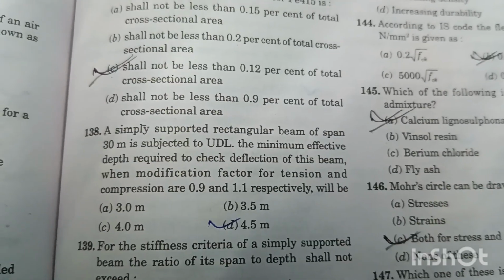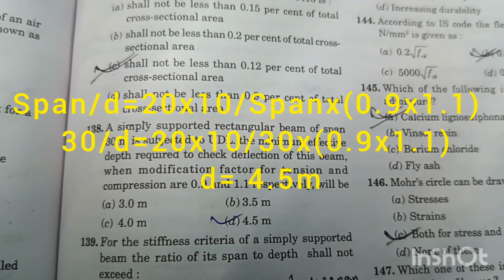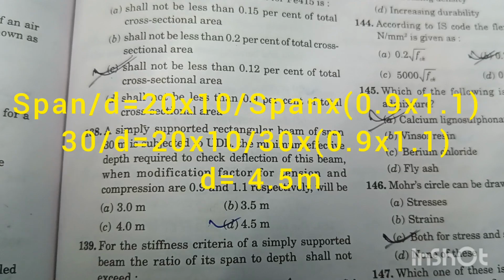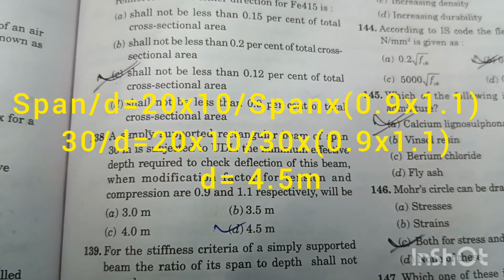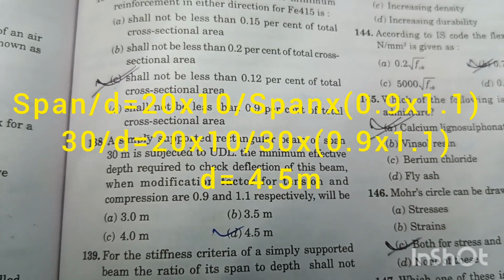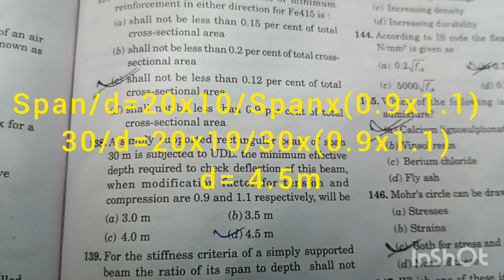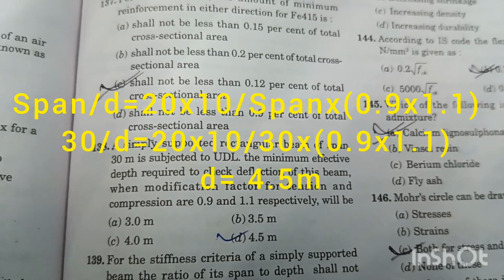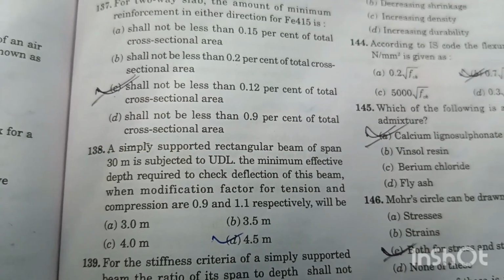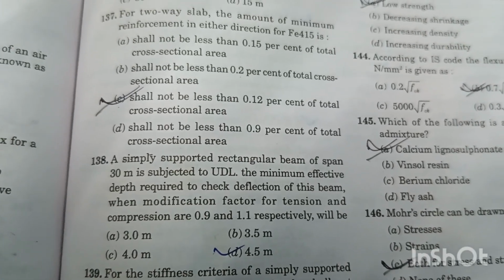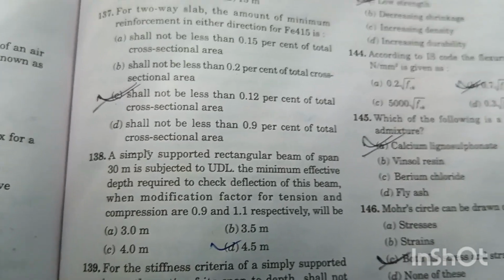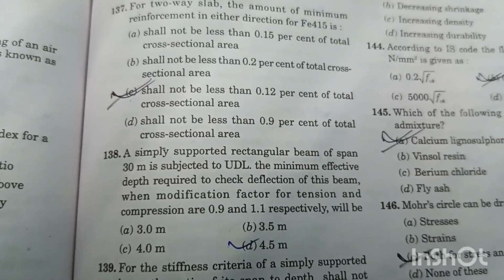So the final equation will be span by effective depth equal to 20 into 10 by 30 into the modification factors in tension and compression, that is 0.9 into 1.1. So if we put the value of span equal to 30 meter into that equation, the effective depth small d will be 4.5 meter. Option D is the right answer.